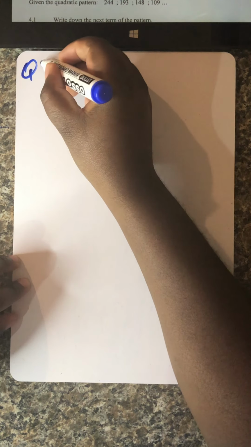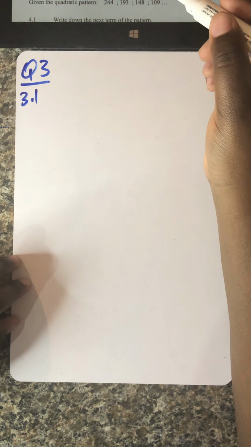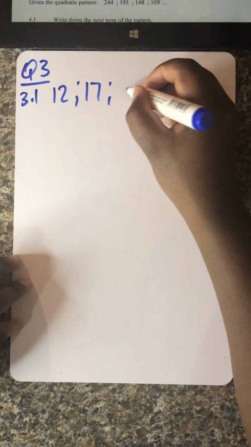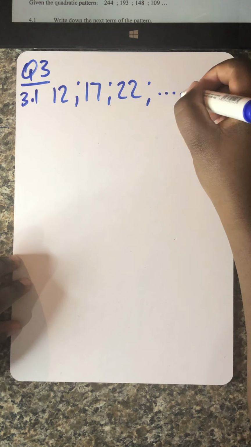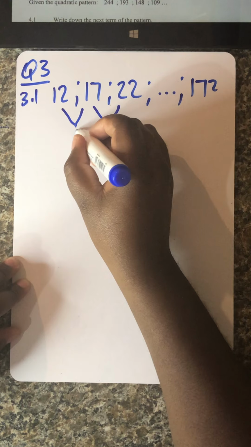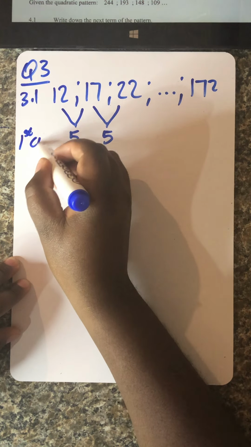Regardless of whether you're dealing with a geometric sequence or a quadratic sequence, it's not that complicated. So now question number 3, let's say 3.1, we're given a finite linear pattern, which is 12, 17, 22, then we've got 172. Okay, and I've just indicated that this is always my starting point. Then we've noticed that it was 5, 5, and this is our first D.